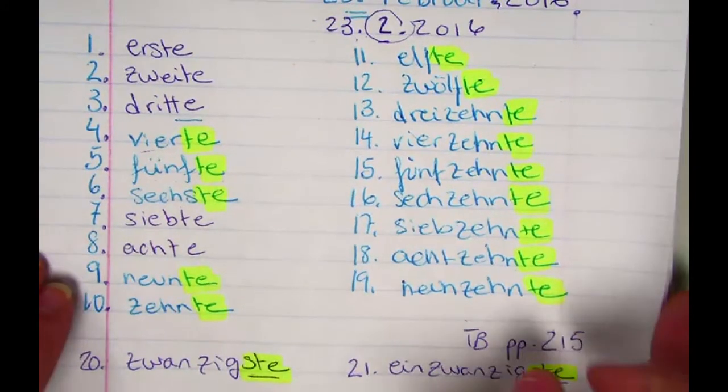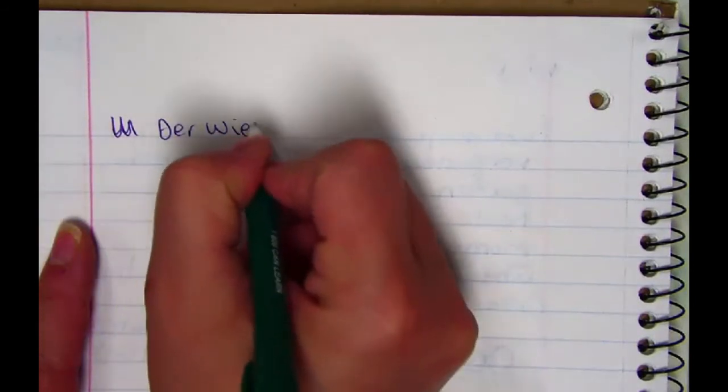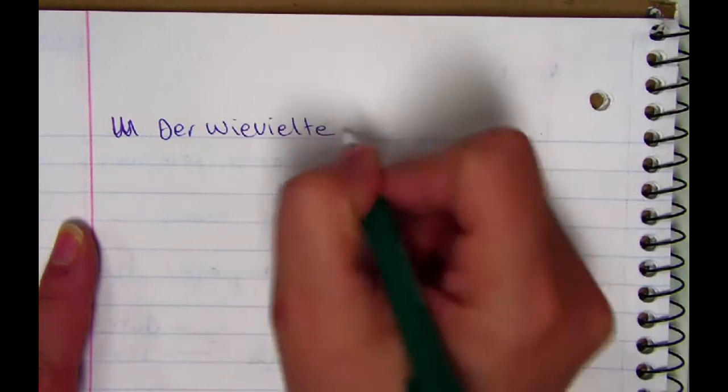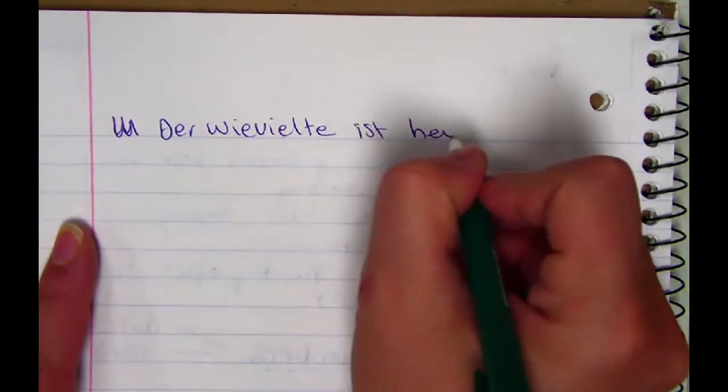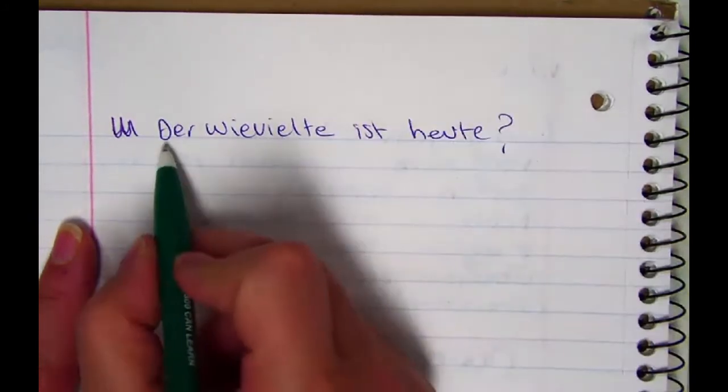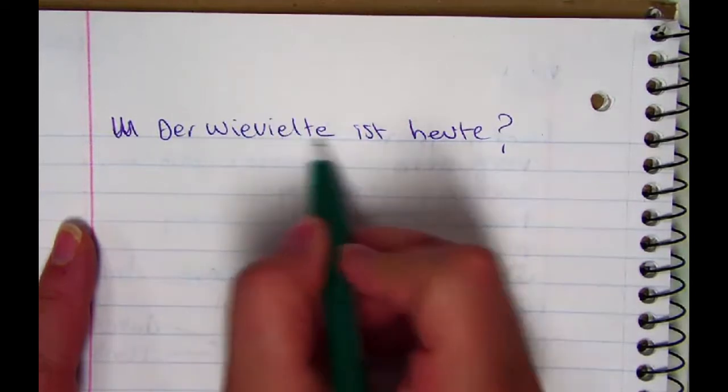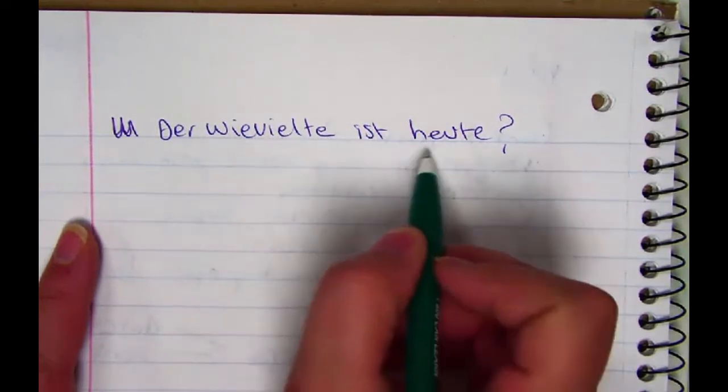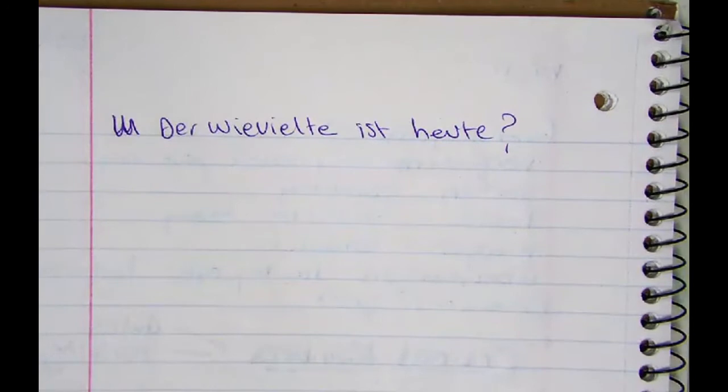Okay, I'm going to flip the page. When you're doing dates, of course, you have to remember how to ask. Now, if you want to know what today's date is, there are two different ways you can ask in German. The first one is, der wievielte ist heute? So, the what number or the how many's is today is really what you're asking in that case.